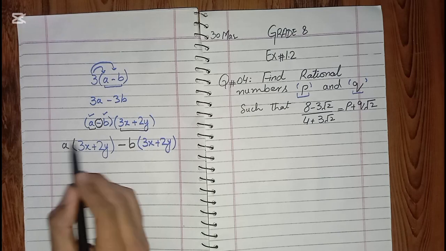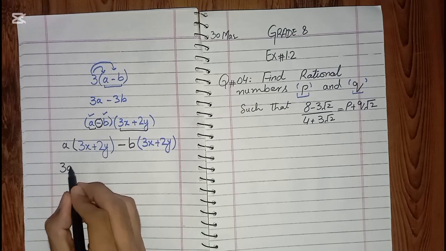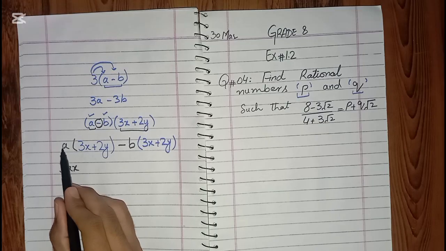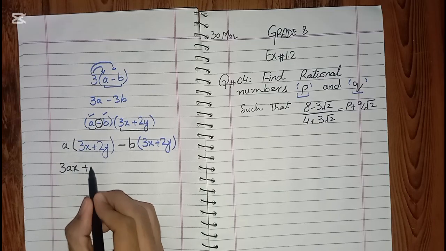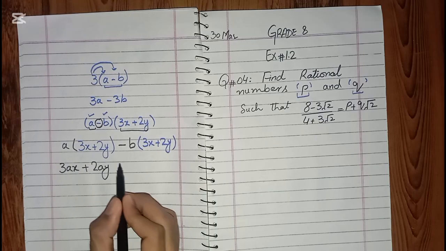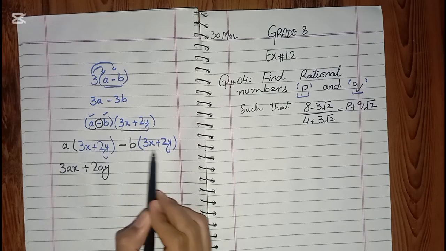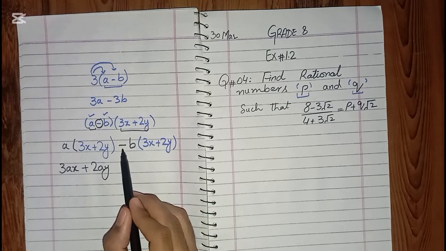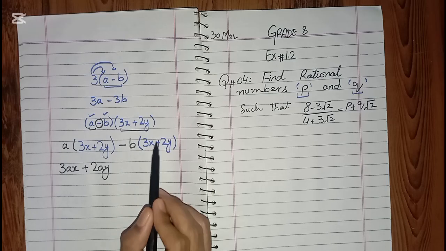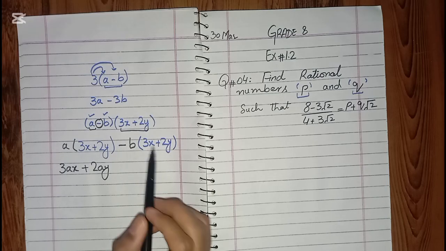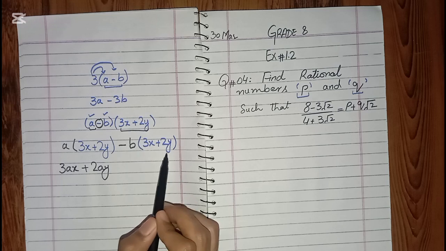If we multiply a with 3x, you get 3ax. If you multiply a with 2y, you get 2ay. Now similarly, again multiply b with both of these terms. In between, the sign is minus. This minus affects all of the terms of the expression written inside these brackets.